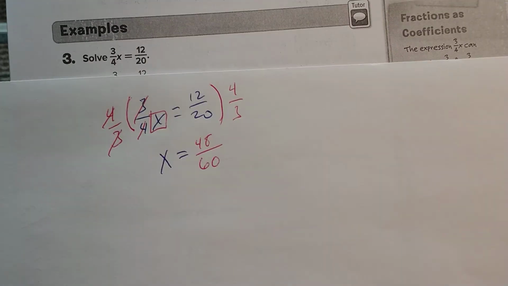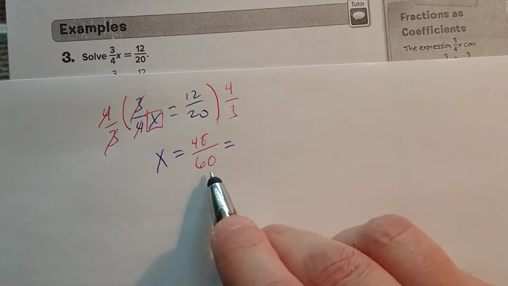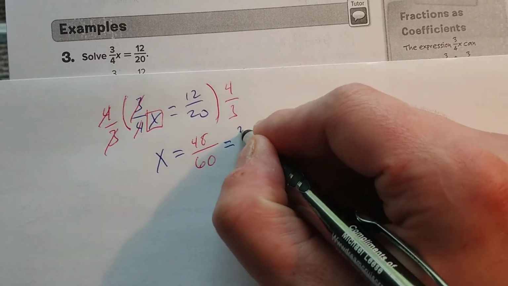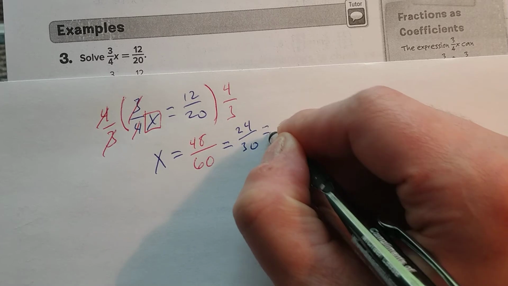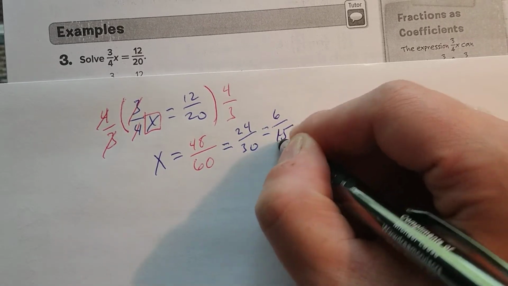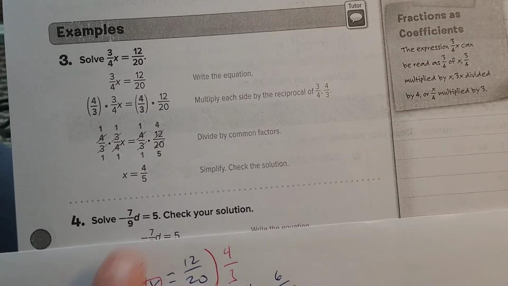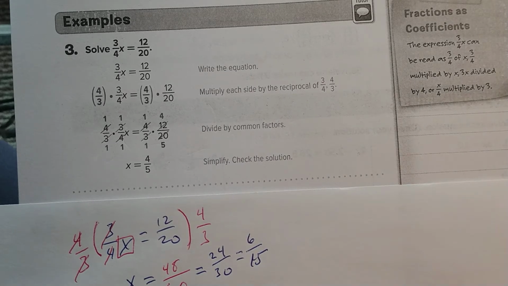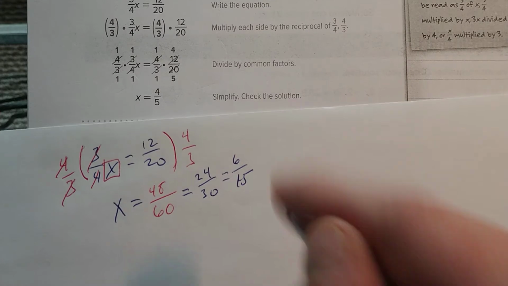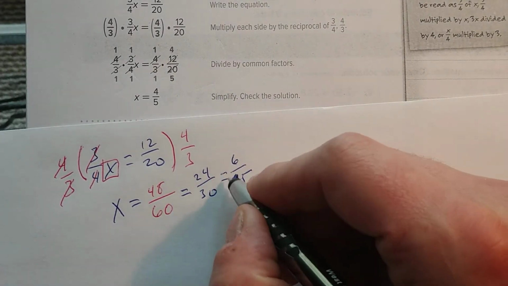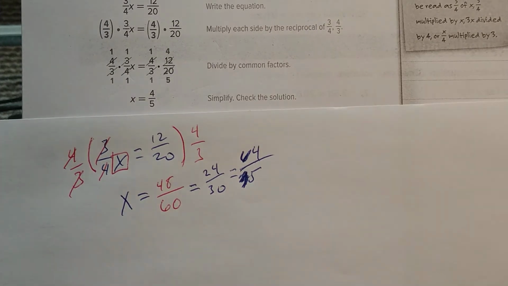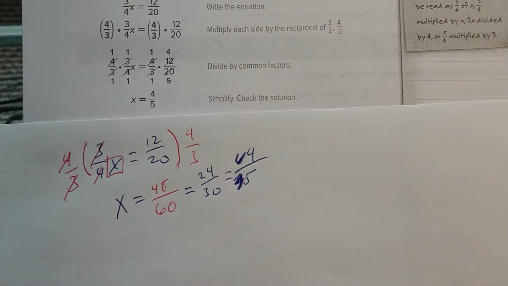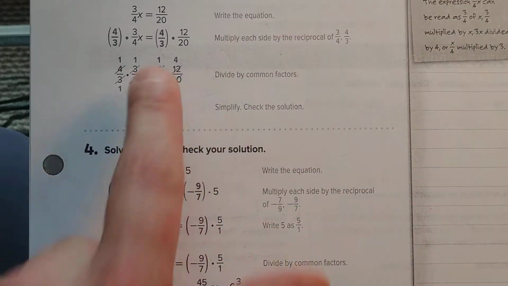And if you can, always try to reduce. 48 over 60, I know 2 will go into both of those. 24 over 30. 2 will go into it again. 6 over 15. Oh, 4/5. My apologies. 6 goes into both of those. I was thinking 2, and then I got confused. But it's all right here. Okay.